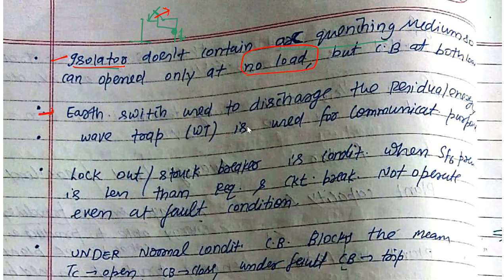Next one, the earth switch. The earth switch is used to discharge the residual energy. Why will this residual energy be there, sir? Generally our power system components are made up of especially L and C; we can neglect the R. L and C are the energy storage elements, mostly inductive in nature.